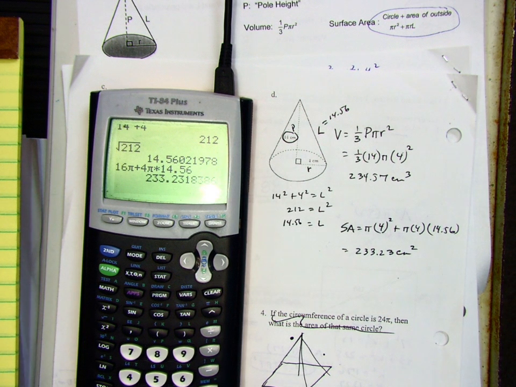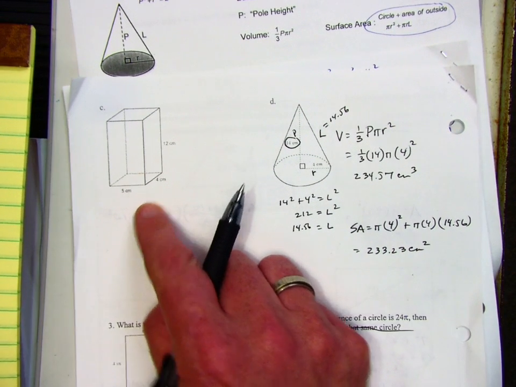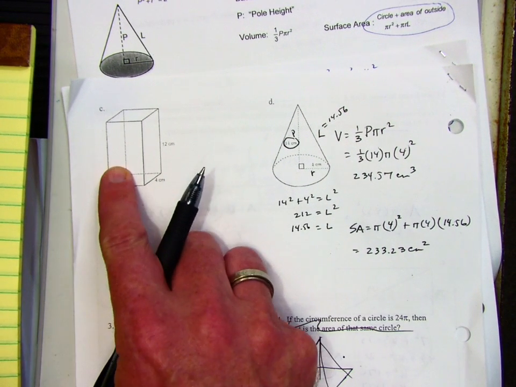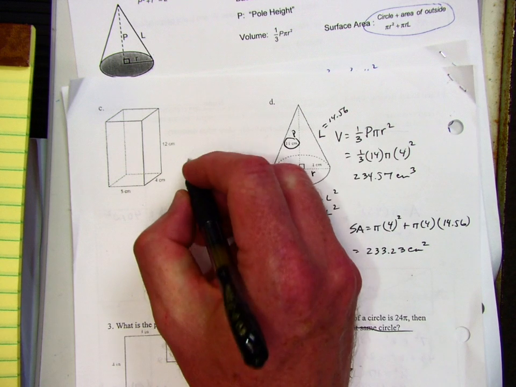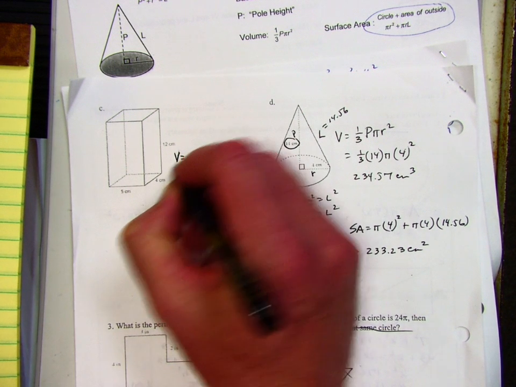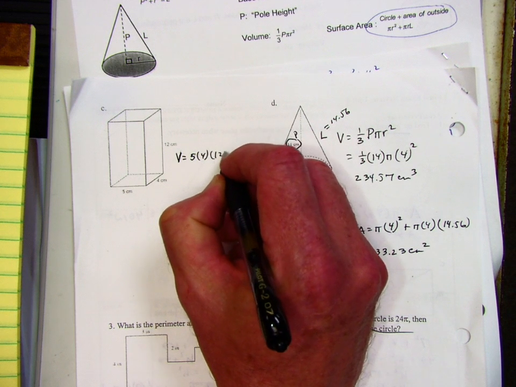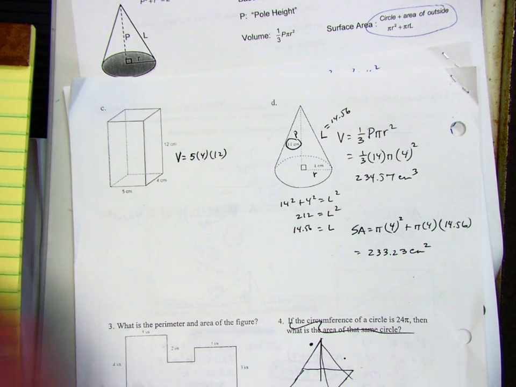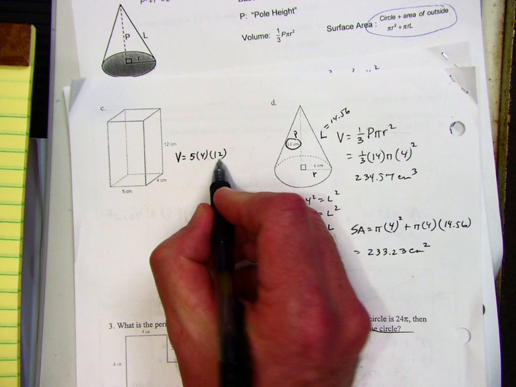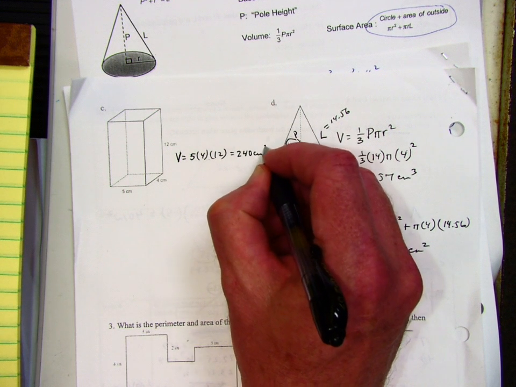Okay? All right. So if we do the volume of our rectangular prism, if you remember, it's the area of our base times our height. We did this, so the area of the base is 5 times 4 times the height, which is 12. This is 20 times 12, which is actually 240, and that would be centimeters cubed.